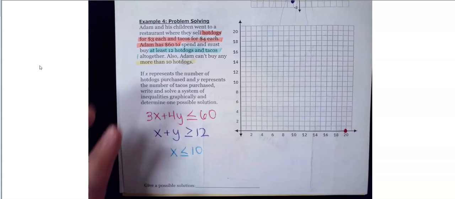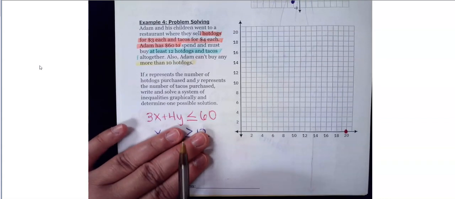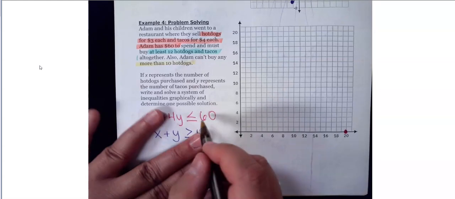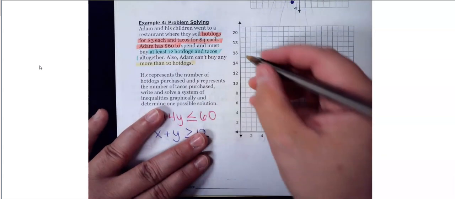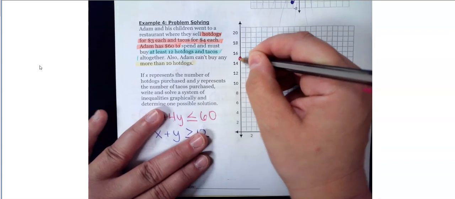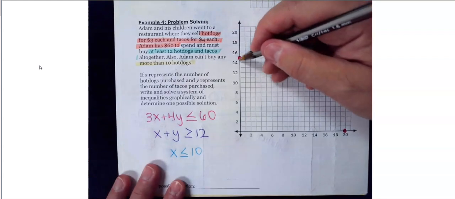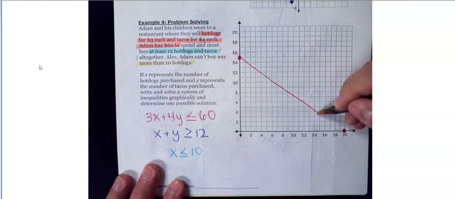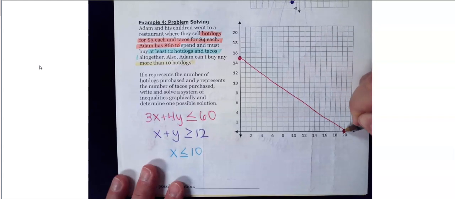Where would it cross the y-axis? Anybody know? Where do you say? 15, right? Just cover that up. 60 divided by 4 is 15. Okay, now this is going to be a solid line. We're not going to go out of the first quadrant because we're not going to buy a negative number of hot dogs or tacos. So I'm just going to play connect the dots there.